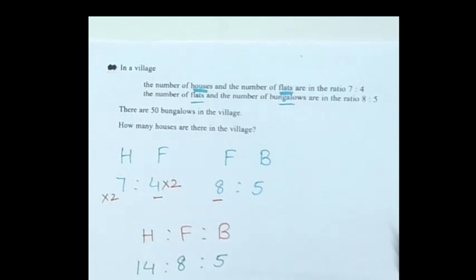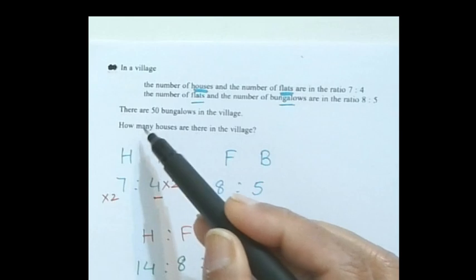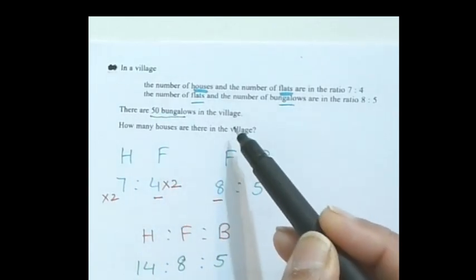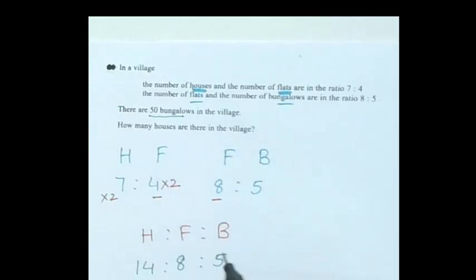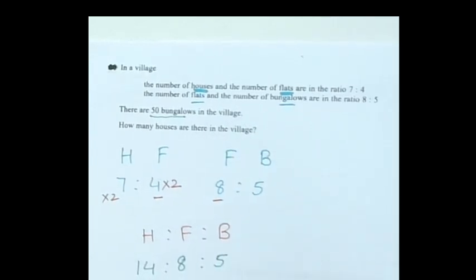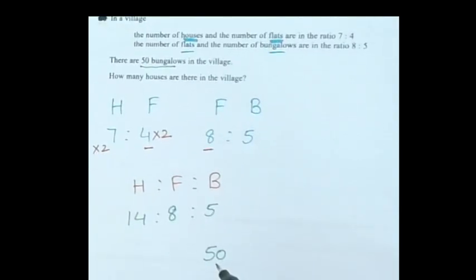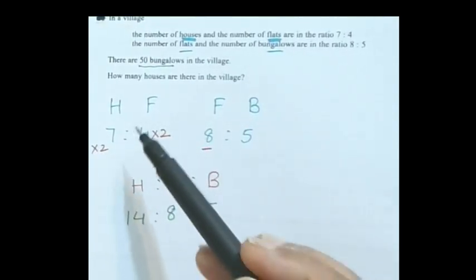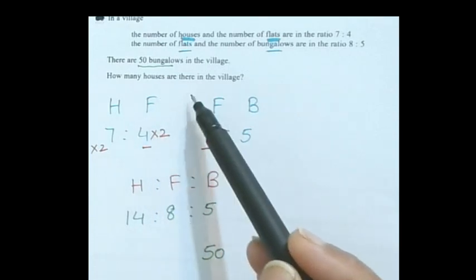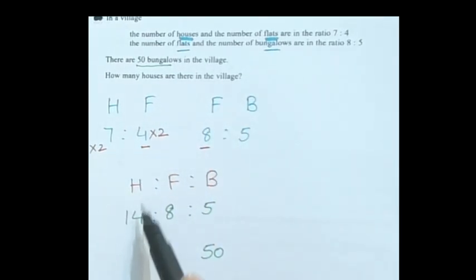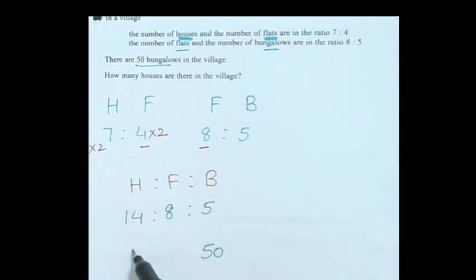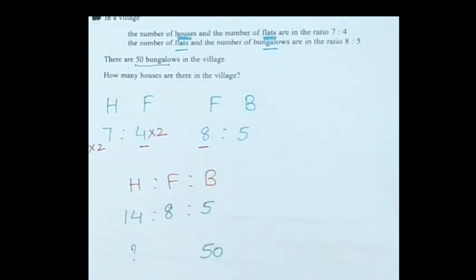Right, now they have given us information that there are 50 bungalows in the village. Okay, how many bungalows? 50. How many houses are there in the village? We need to find now houses. We need to find this one.